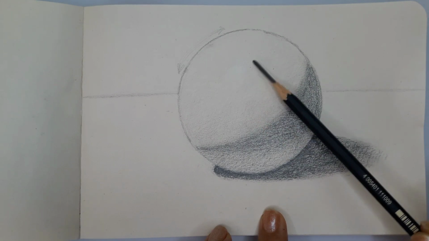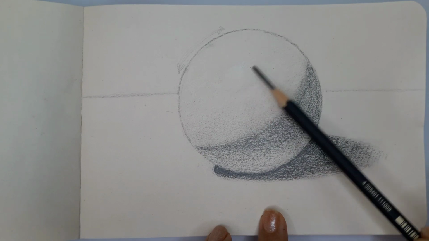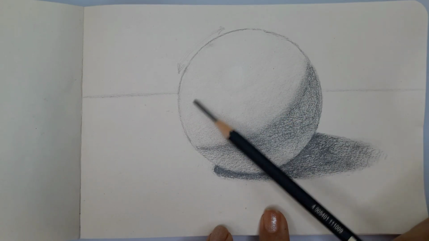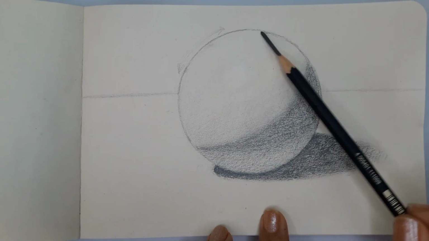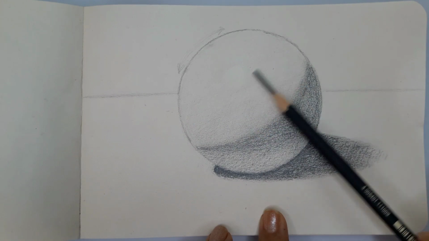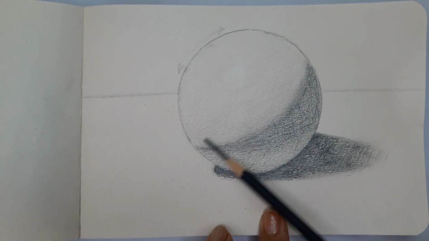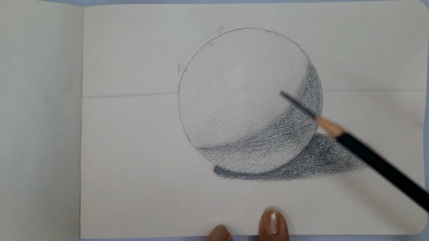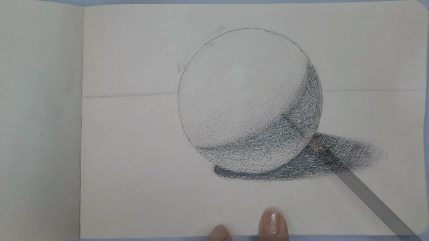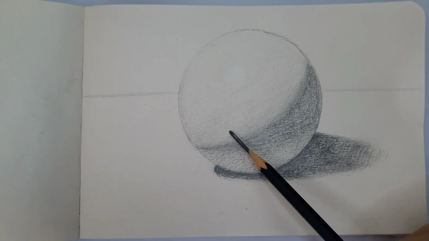Finally, we get to the highlight. The highlight is going to be the moment where light comes down from the light source, hits the sphere, and is reflected directly into your eyes, and it's going to create this brightest spot on the sphere. The highlight is different from the center light, but sometimes appears to fall very close to the center light. Remember, the center light is the plane that faces the light, and the highlight is the plane that reflects the light relative to the position of the viewer.